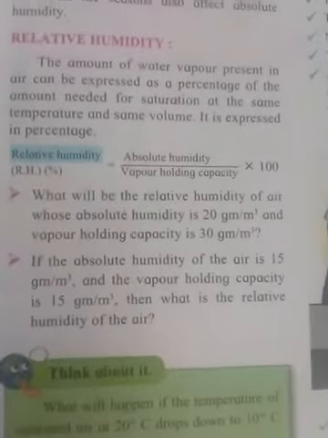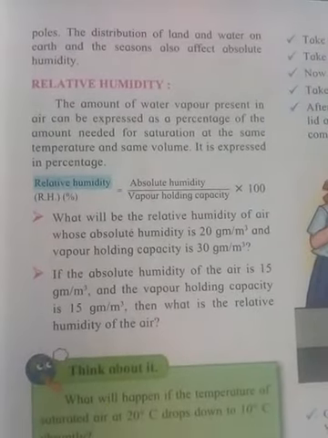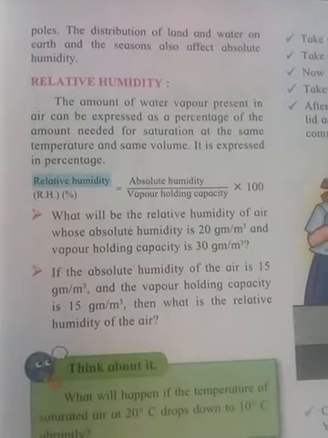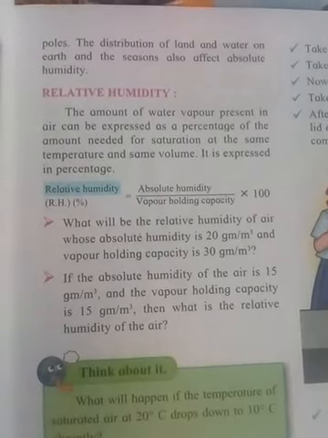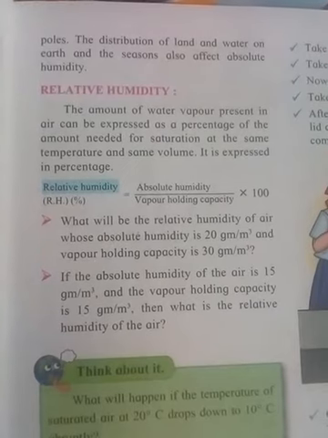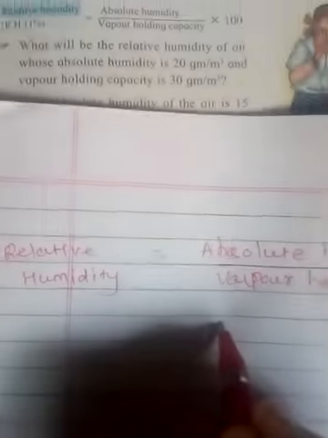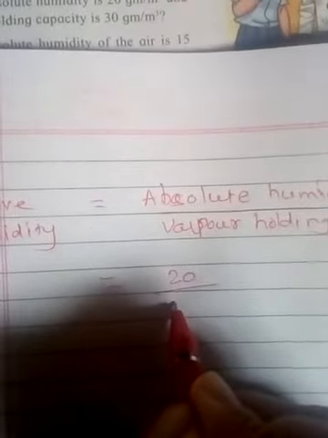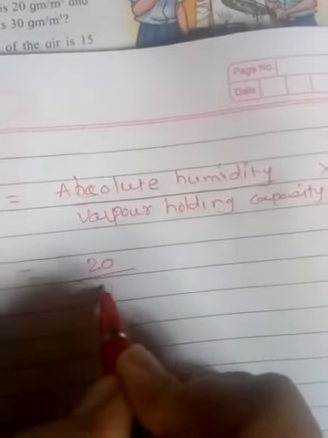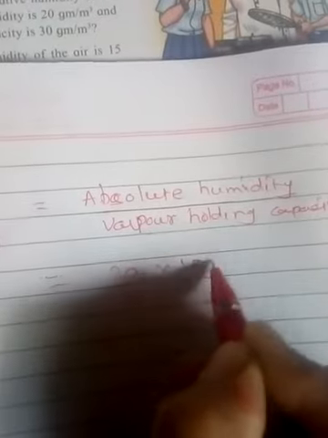Here is one example. What will be the relative humidity of air whose absolute humidity is 20 gram per meter cube and the vapor holding capacity is 30 gram per meter cube? In this example, the absolute humidity 20 is divided by the vapor holding capacity 30, multiplied by 100.